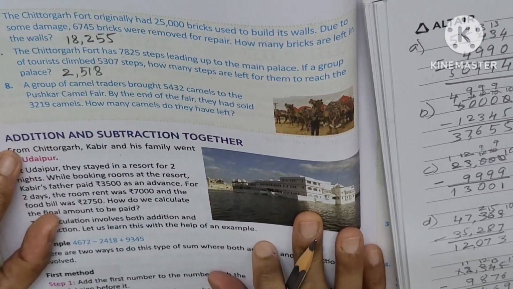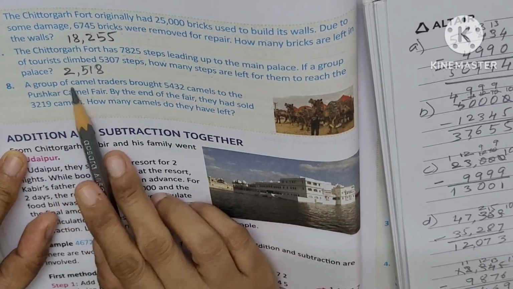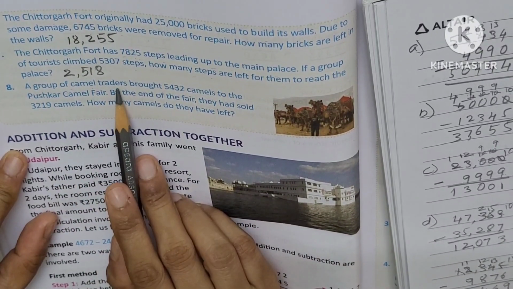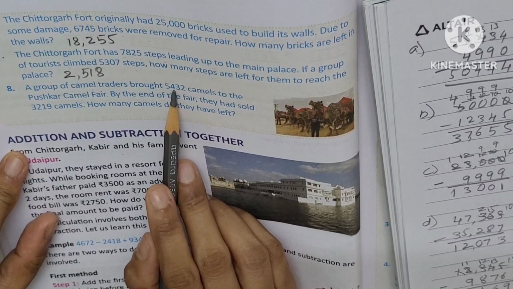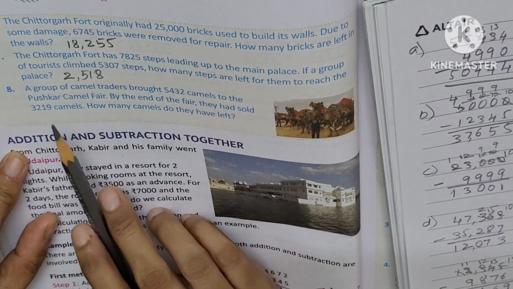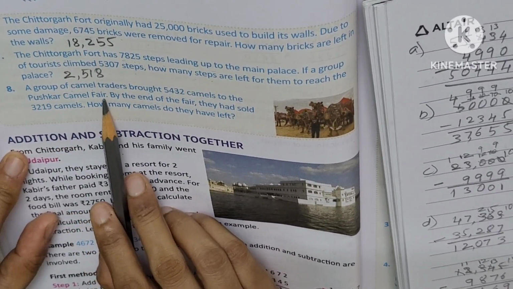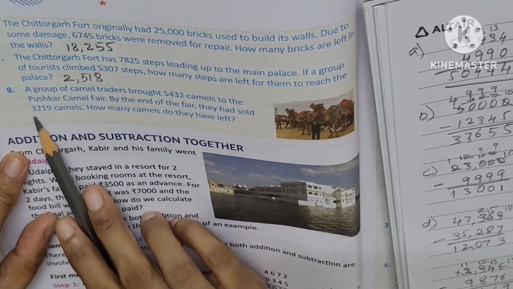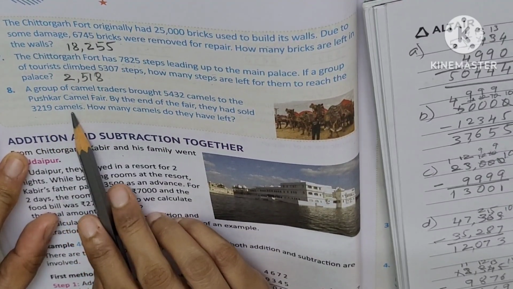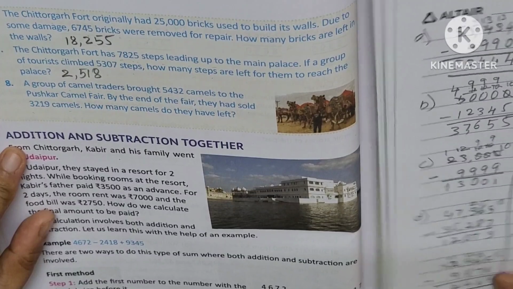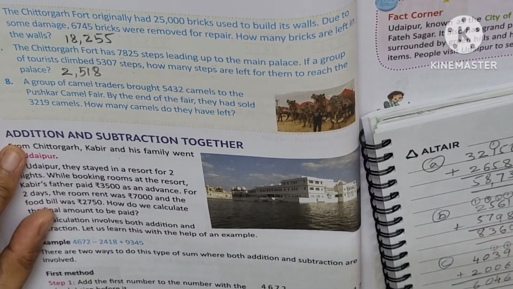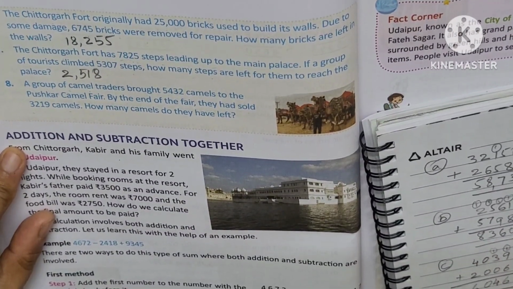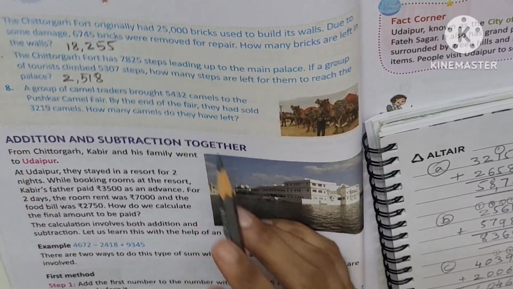2,518. Next, a group of camel traders brought 5,432 camels to the Pushkar Camel Fair. By the end of the fair, they had sold 3,219 camels. How many camels do they have left?